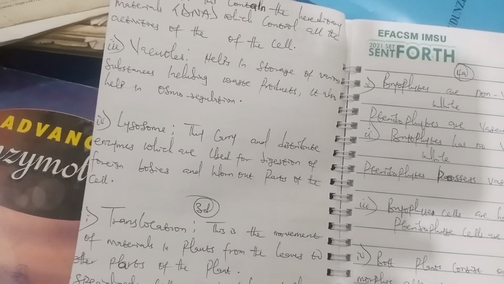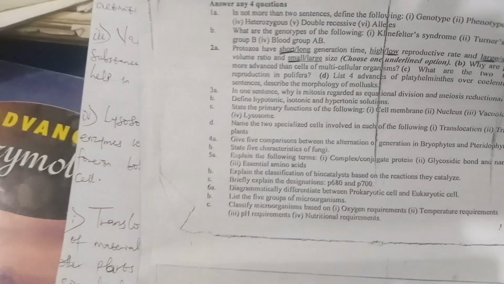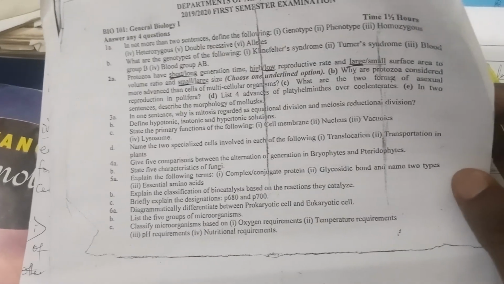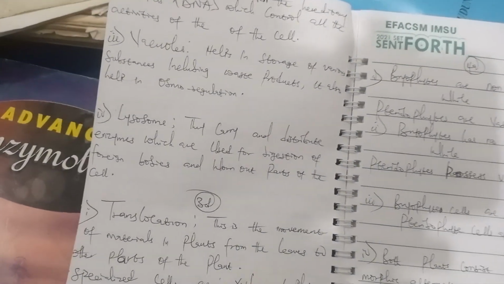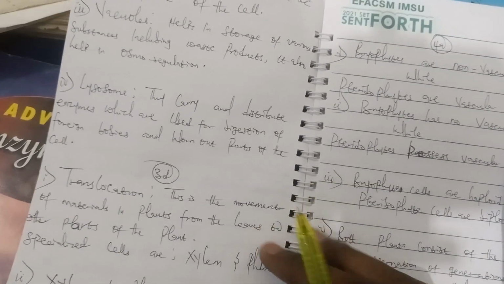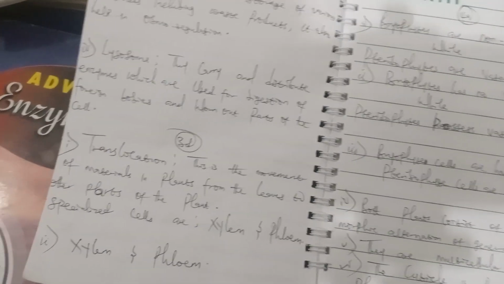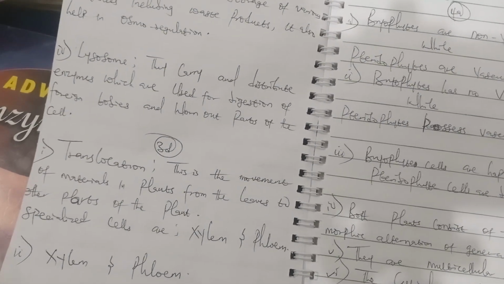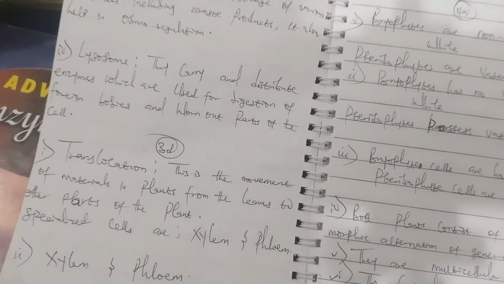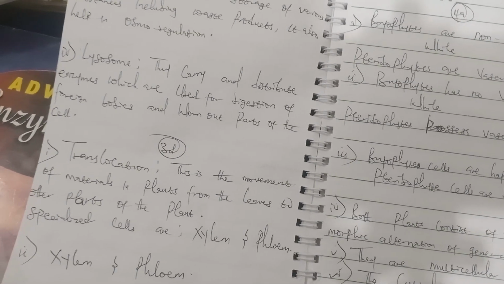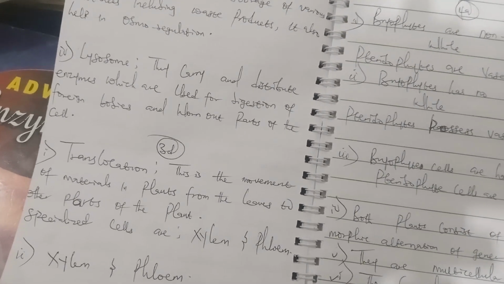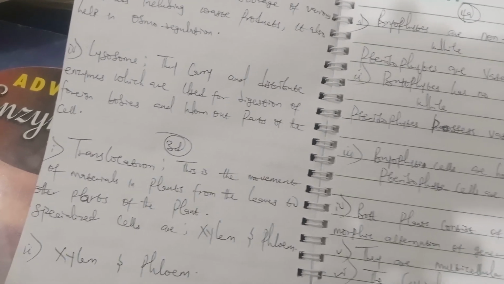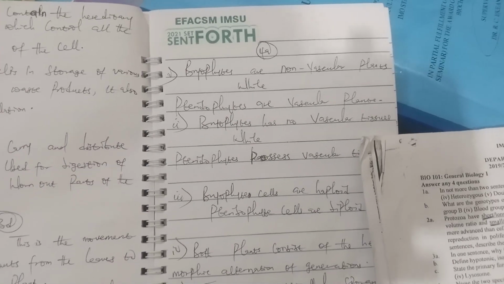Now let's go to 3D. 3D question says, name the 2 specialized cells involved in each of the following: translocation and transportation in plants. Now I want to say something. Both translocation and transportation, they are all transportation in what? Plant. So the 2 specialized cells there are what? Xylem and phloem. So when this kind of question comes in exam, under translocation, write xylem and phloem. Under transportation, also xylem and phloem. Meanwhile, we say that translocation is the movement of materials in plants from the leaves to the other parts of the plant. Thank you.